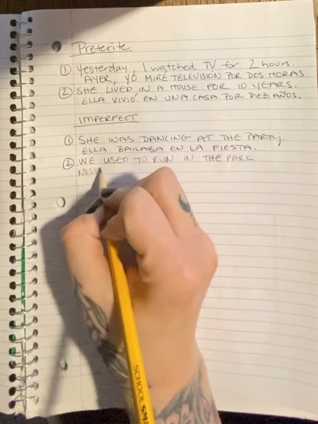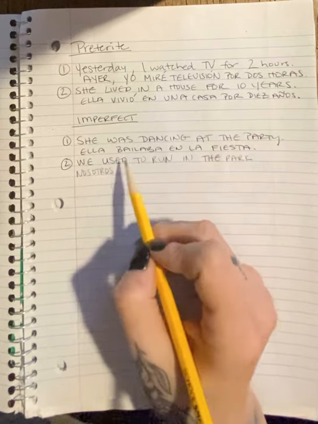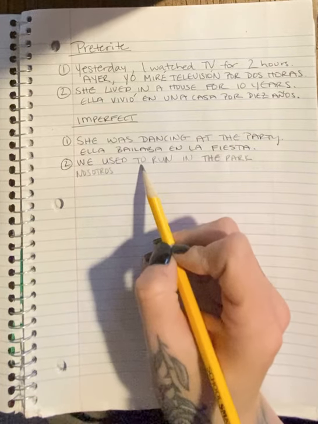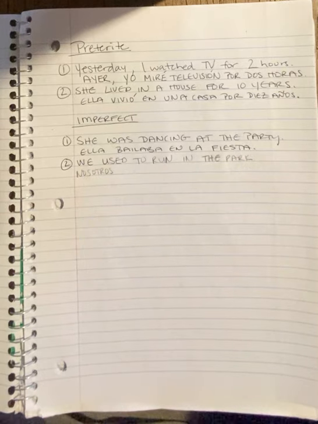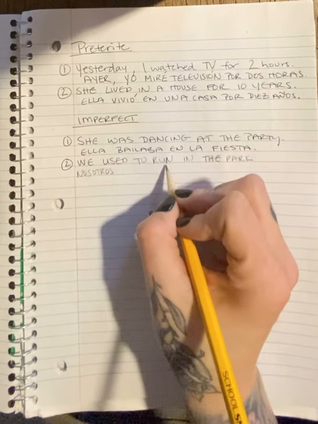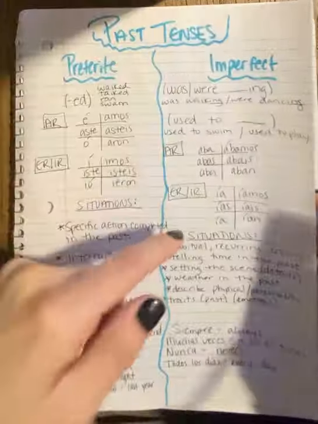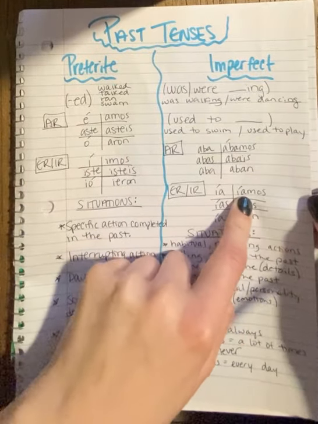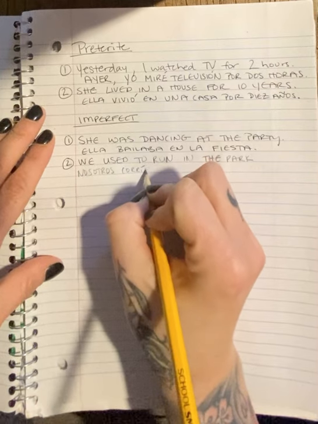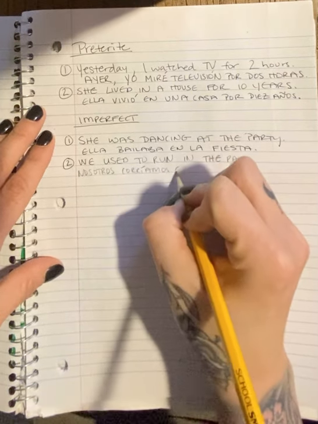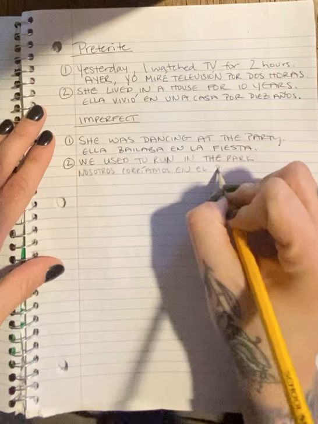Nosotros. Keep in mind, we do not have to translate used to. We look at the verb to run, and that's the verb that we're going to put in the imperfect tense. The verb to run is correr, ER verb, and it's we. Corríamos. Nosotros corríamos en el parque.